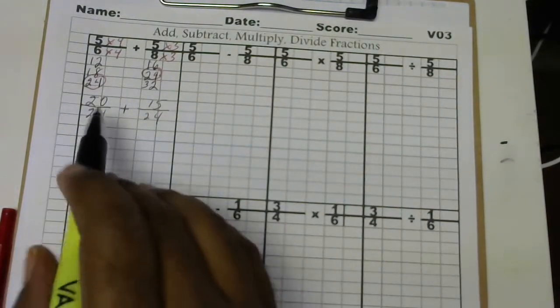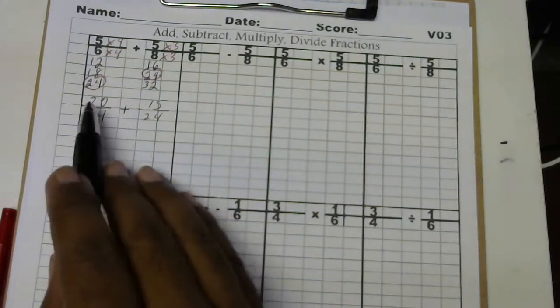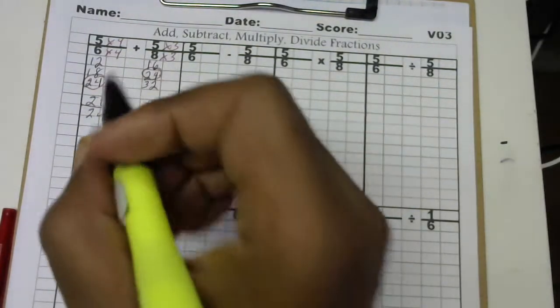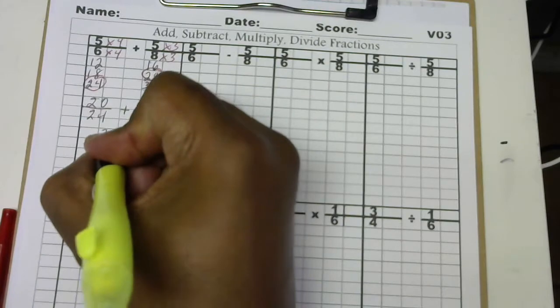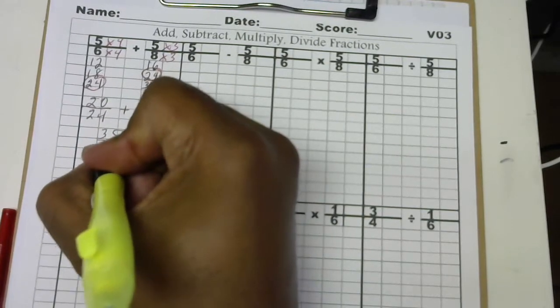Now we're going to add these two fractions because the denominators are the same. So 20 plus 15 will give us 35. And the denominator remains 24.